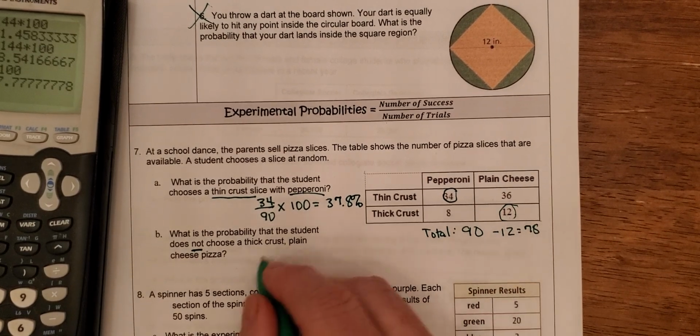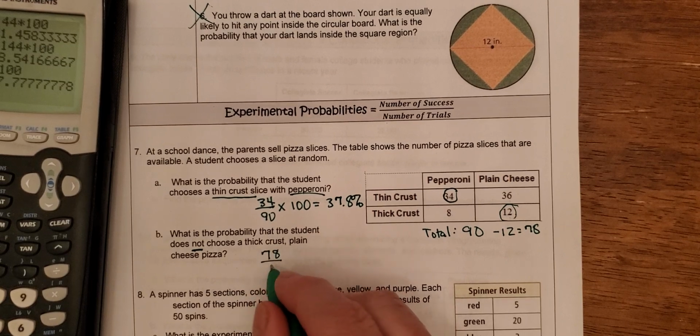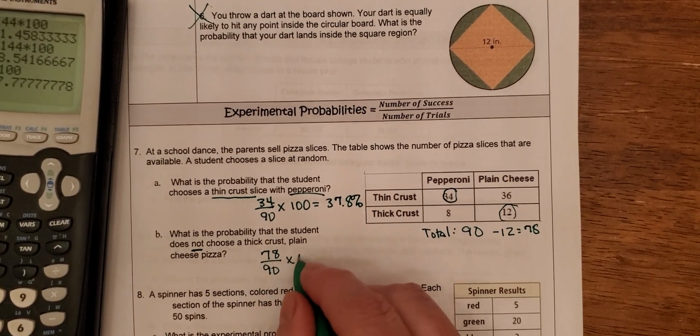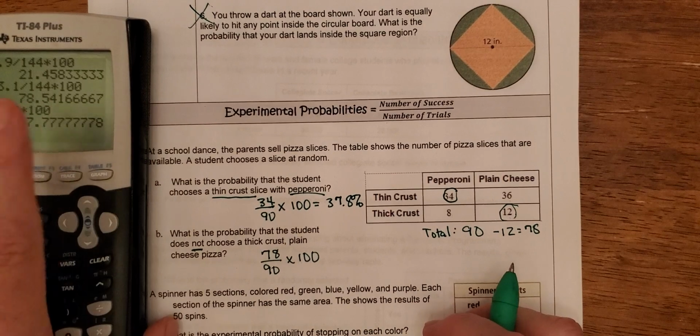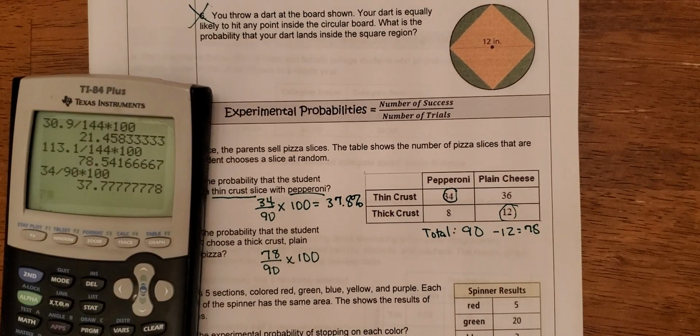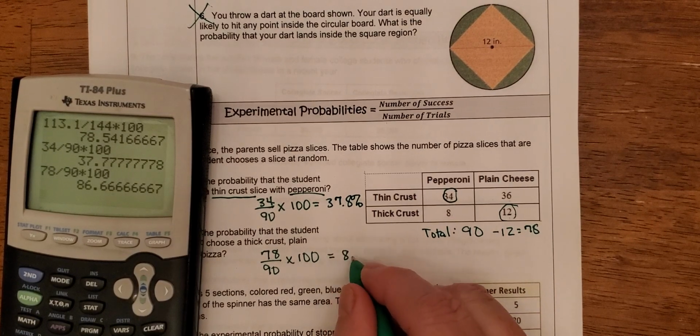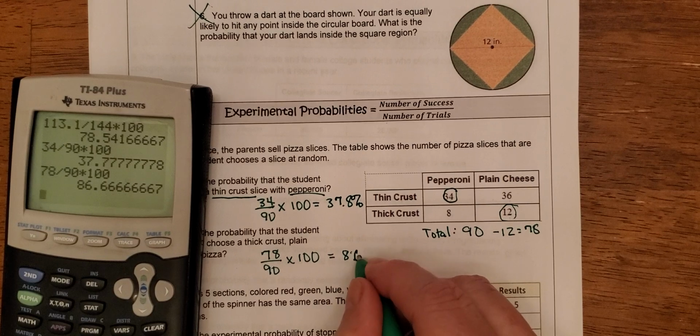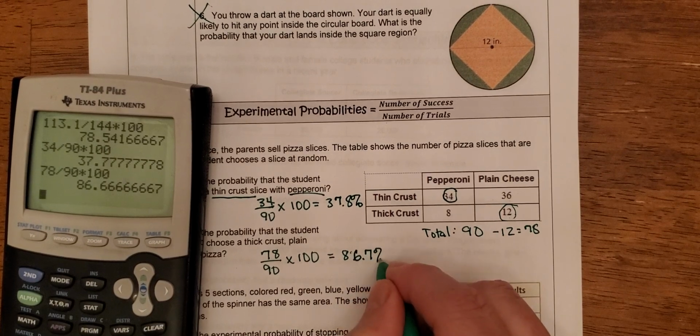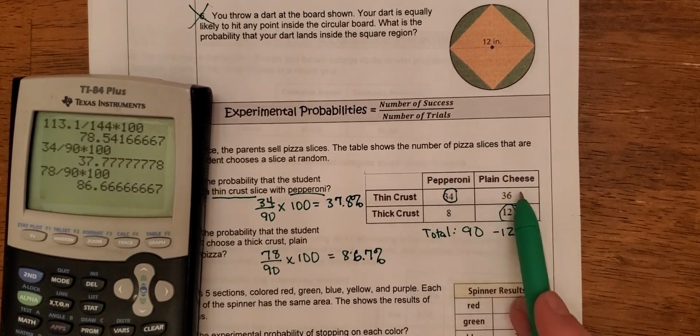So 78 is the one that goes on top over 90 times by 100, and you would get 78 divided by 90 times 100 is 86.7% chance to get all of these three types.